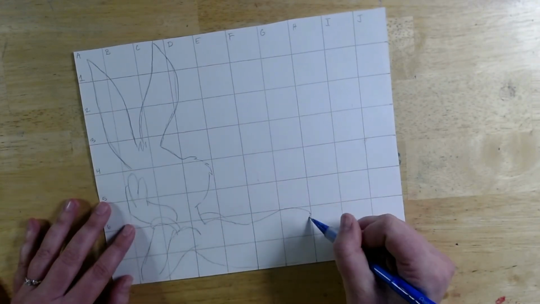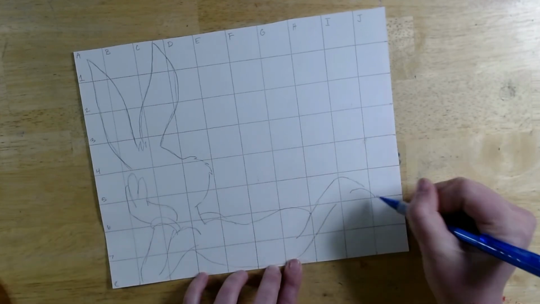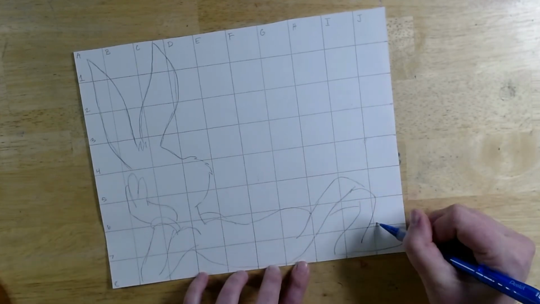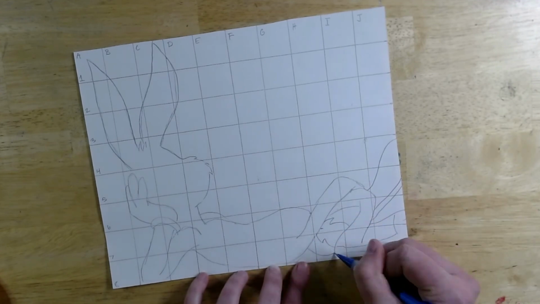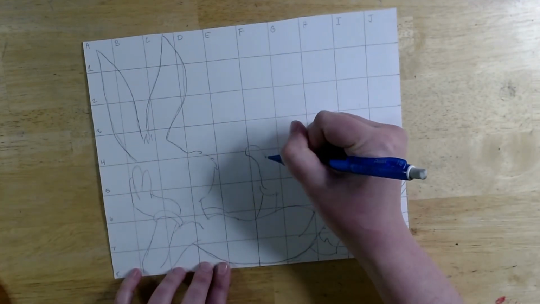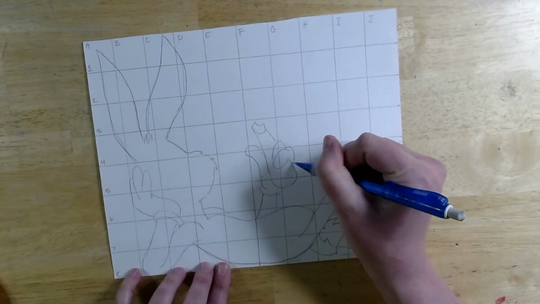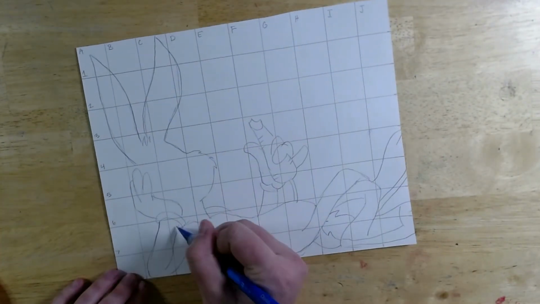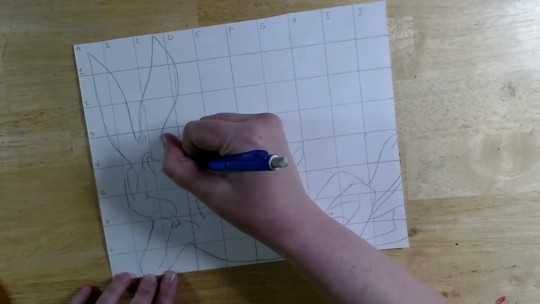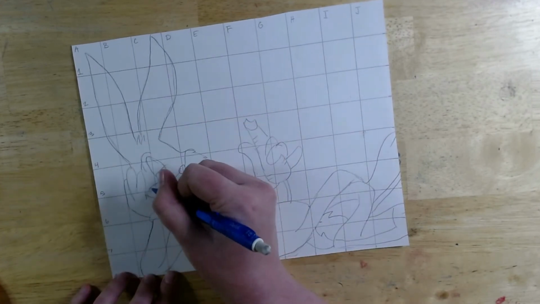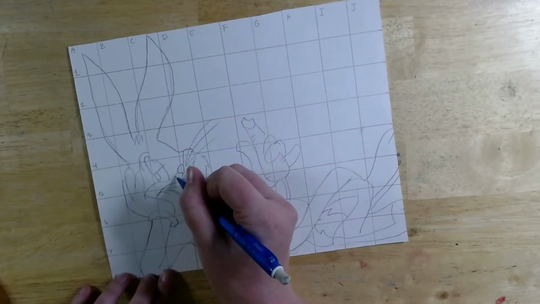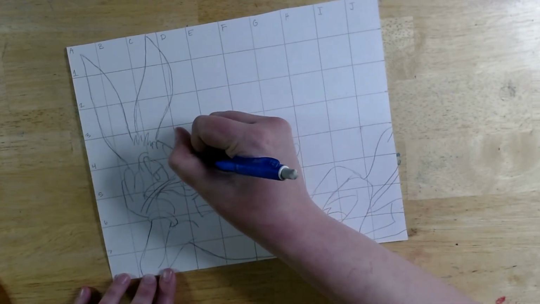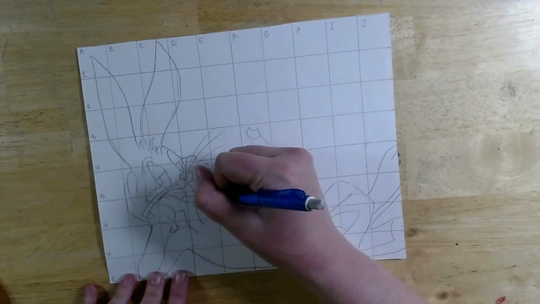Say if you're in square D4, you want to make sure that square D4 on your paper looks the same as square D4 on your original image. So that's why it's really important to label the grid like that so that we actually know where we are on the drawing so that we're drawing it accurately. So paying attention to your labels, making sure everything's in the right square, you'll just use your grid to copy your image.